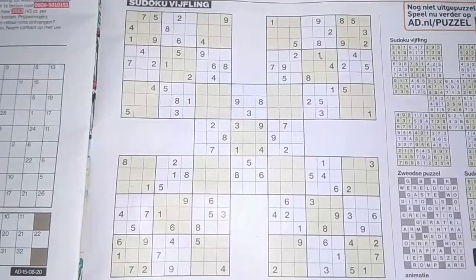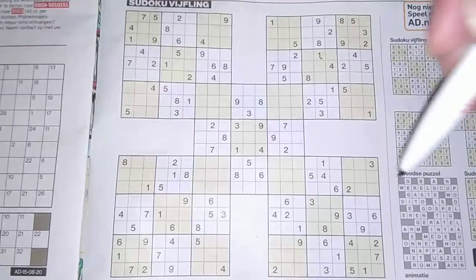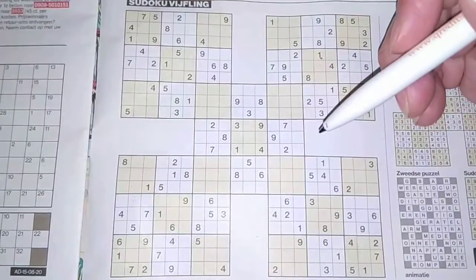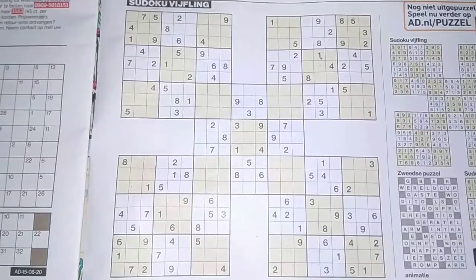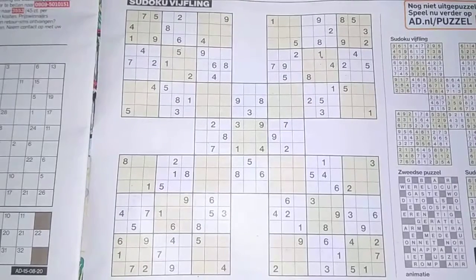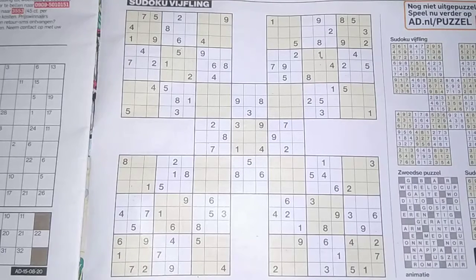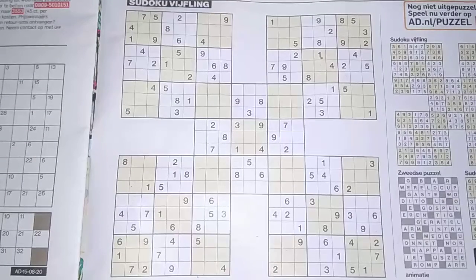Alright, for the lovers, I will solve this, and this Sudoku will be number... let me see which number it will be. I think this number. Let me see.